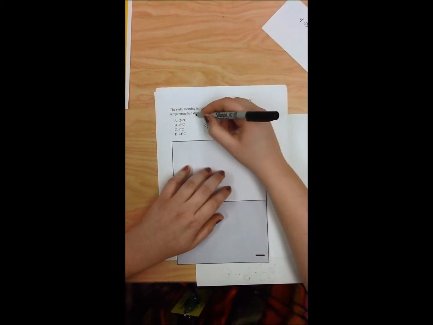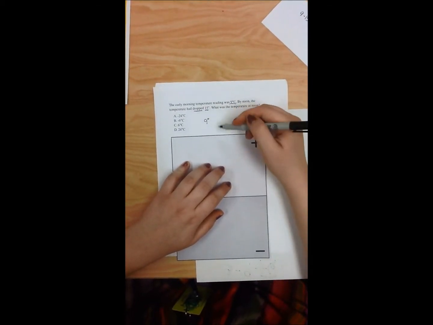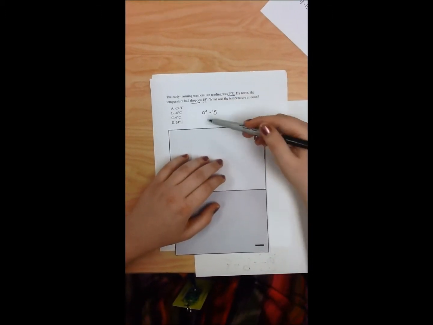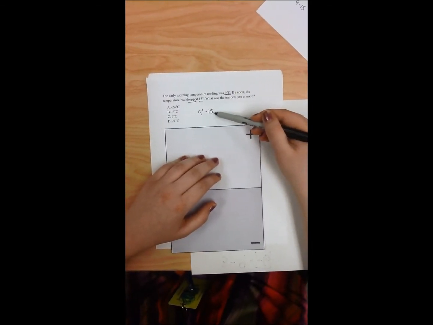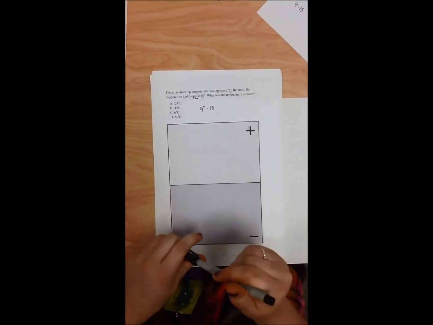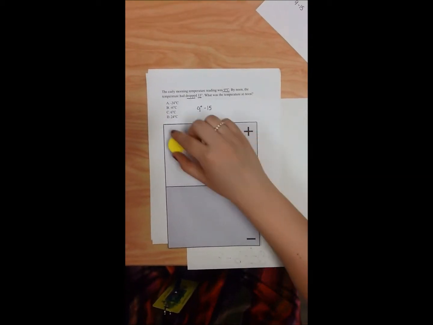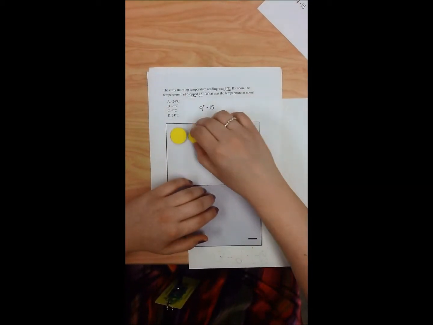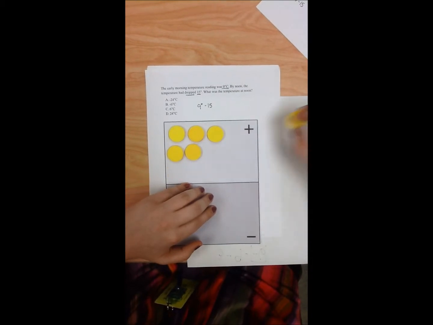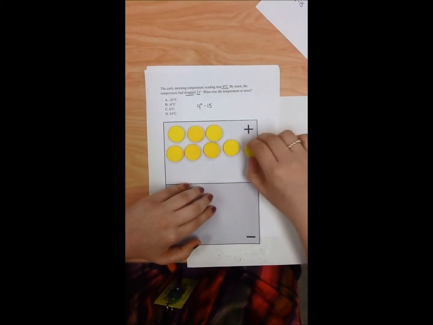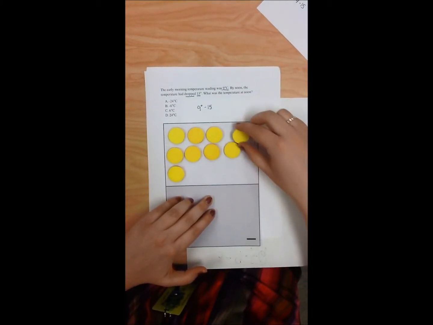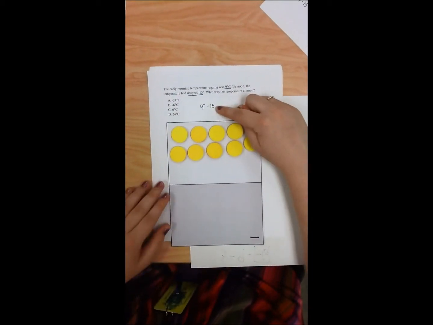And then by noon, the temperature dropped 15 degrees. And we mentioned before that when we see dropped, we know that we're going to be subtracting 15. So now we see that we have 9 positive integers and we have to take 15 away, but we don't have enough positives to take 15. So we need to use our manipulatives again in order to find this answer. So we're going to start off with 9 yellow counters. 3, 4, 5, 6, 7, 8, 9. So we have 1, 2, 3, 4, 5, 6, 7, 8, 9 counters. And we need to take away 15.